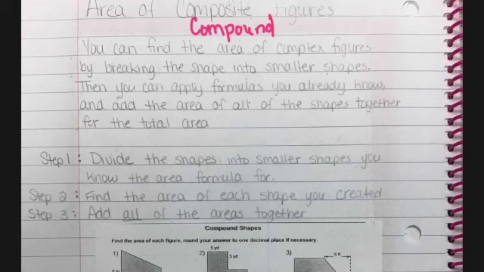So step 1, divide shapes into smaller shapes you know the area formula for. Step 2, find the area of each shape you created. Step 3, add all of the areas together.